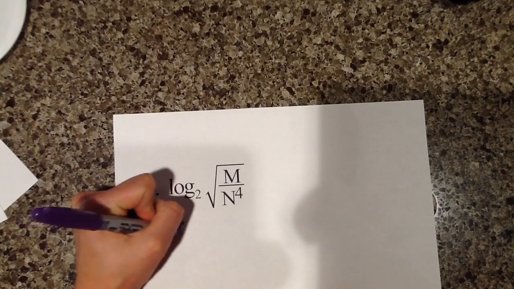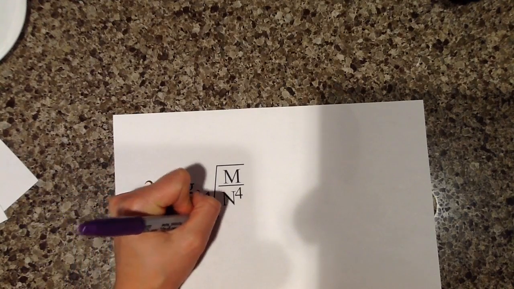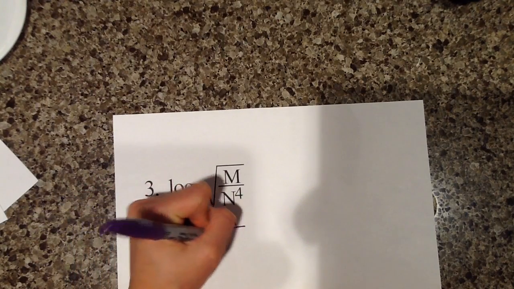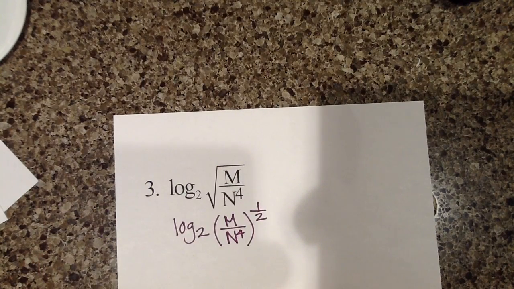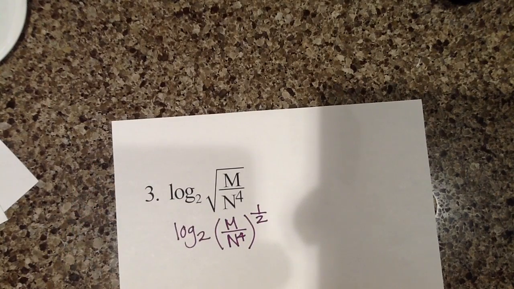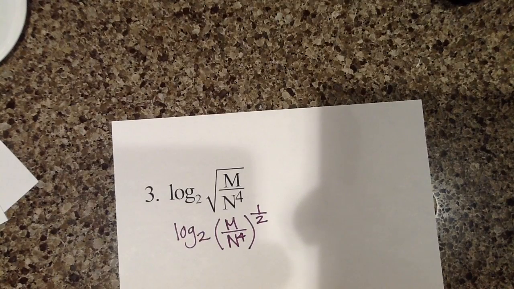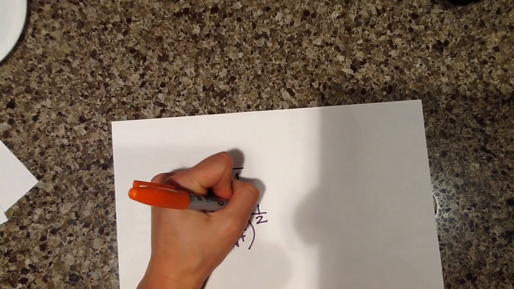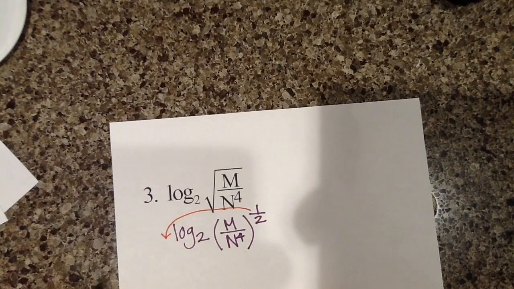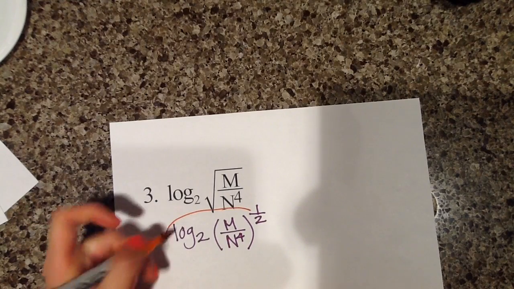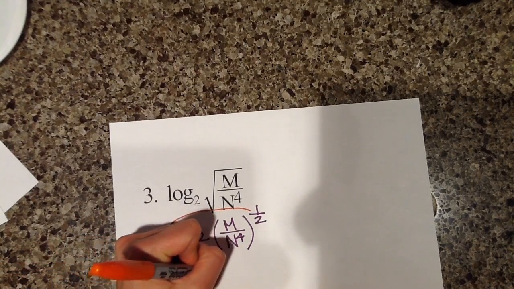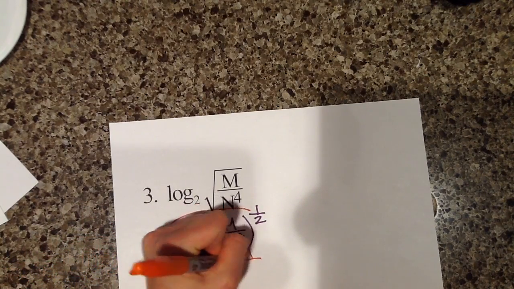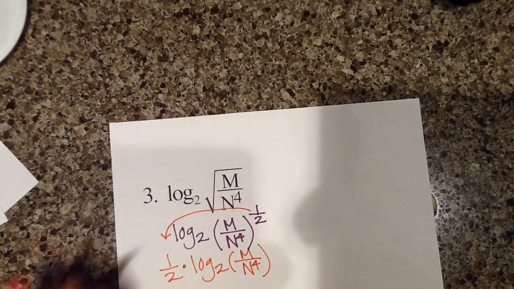So we're going to make this be log base 2 of m divided by n to the fourth raised to the 1/2 power. So that is exactly equivalent. Now I'm going to apply my properties of logs. The first property I'm going to apply is the power property. So this 1/2 is going to come down in front. And so we're going to have 1/2 multiplied by the log base 2 of m divided by n to the fourth.